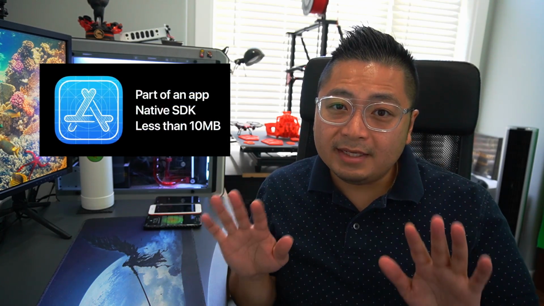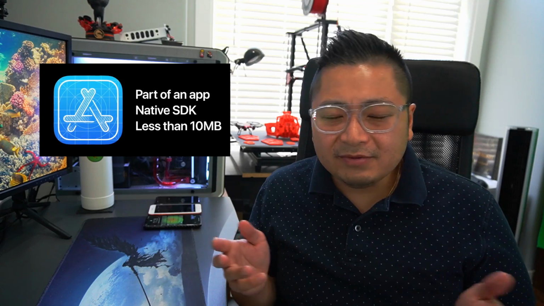The app clip portion of your app must be under 10 megabytes. And this shouldn't really be a problem for most people because the average apps in the App Store are like 30 to 50 megabytes in size. This small size allows the app clip to be loaded super fast over the web.